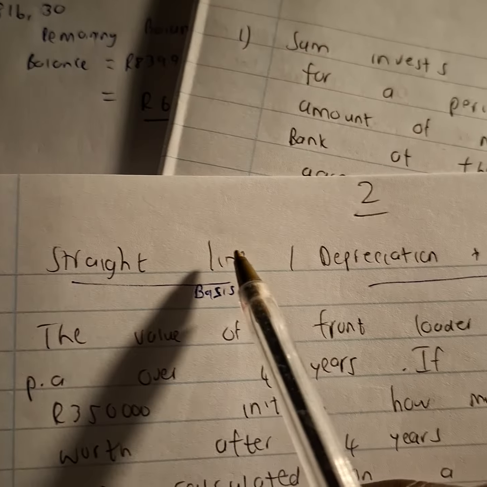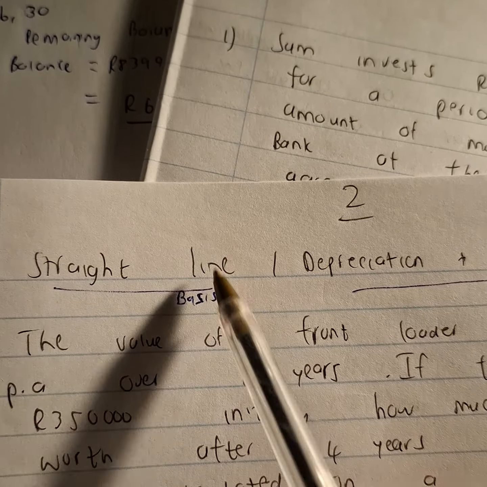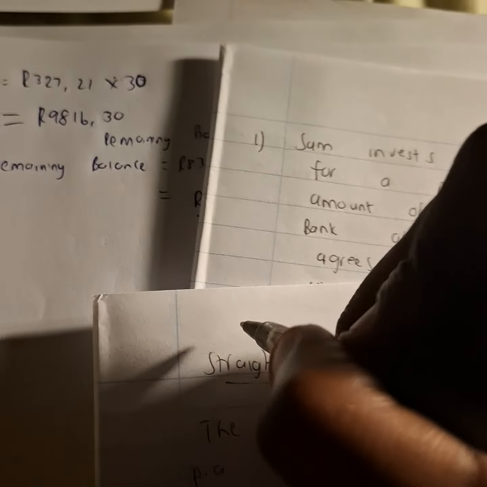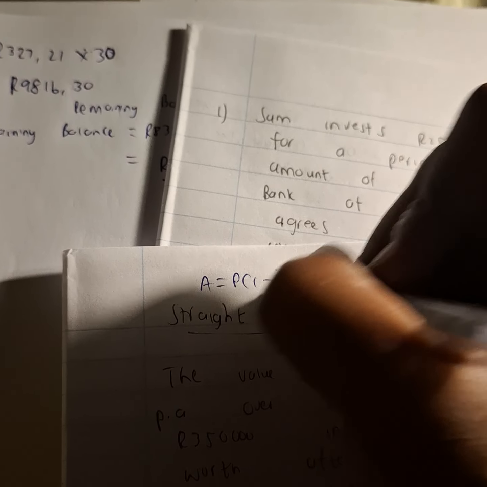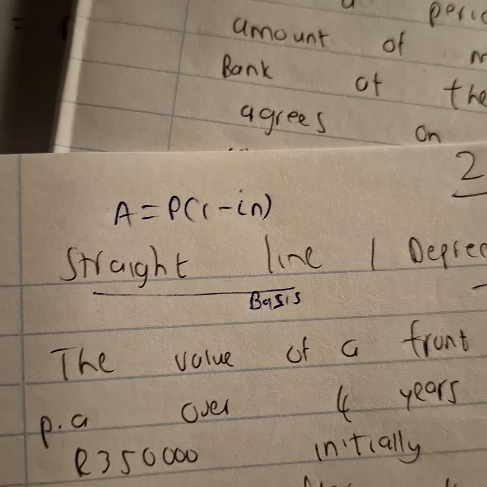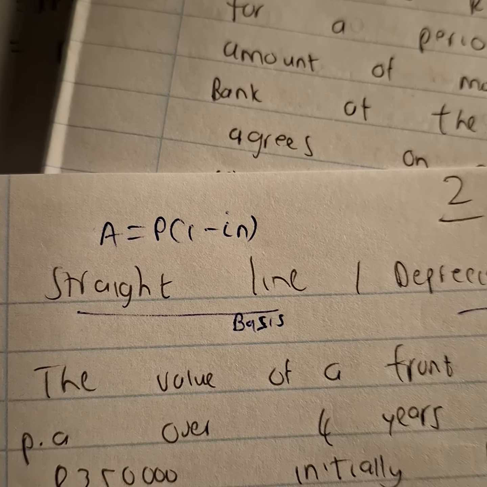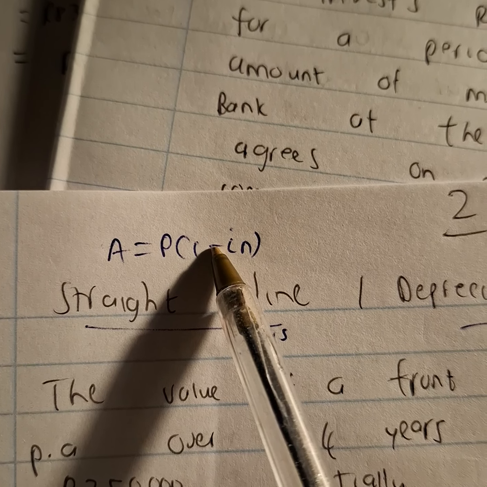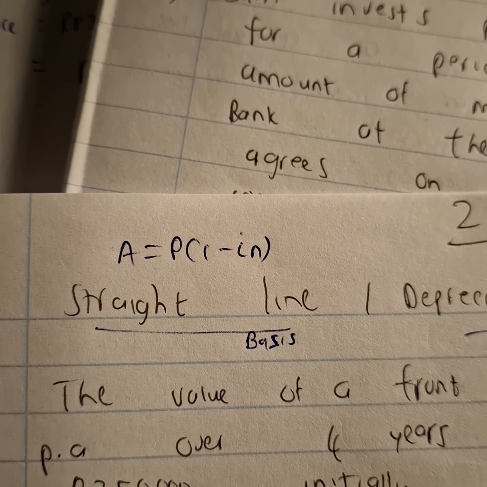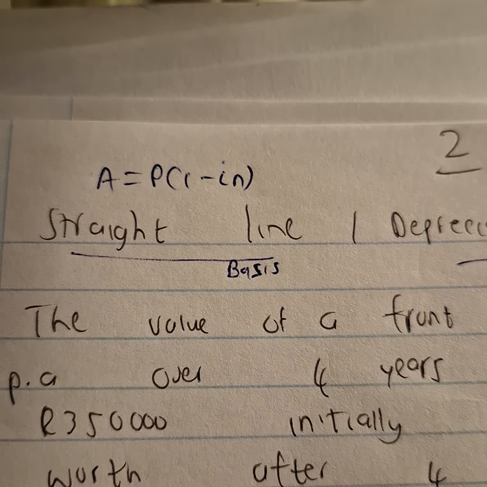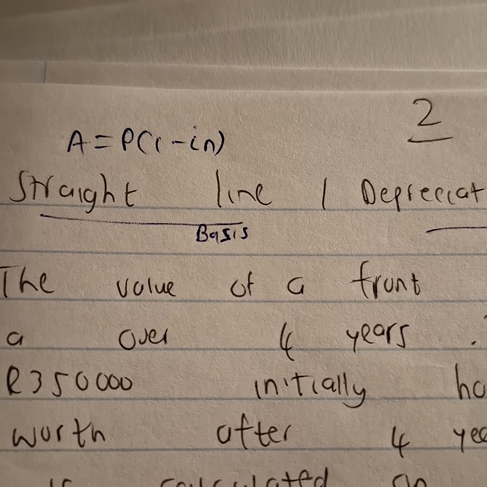So it's very important for you to associate straight line depreciation, also straight line basis, something you need to be familiar with. The formula for straight line is 1 minus i times n. Very important, this is not simple interest, but it is straight line depreciation. Remember, depreciating means when certain items go down in value. Depreciation down.